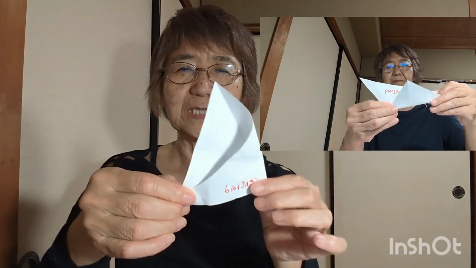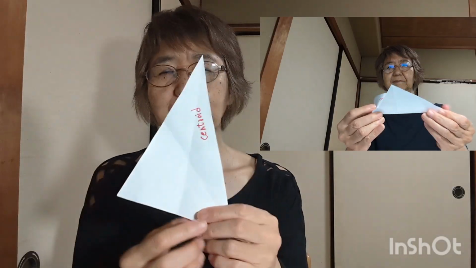The medians are lines that connect the midpoint of a side to the opposite corner. Repeat this 3 times to find the centroid.